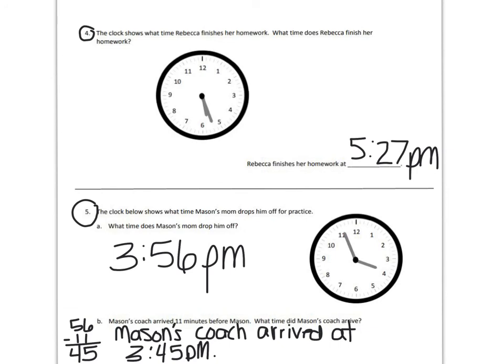You guys did a great job counting by fives and ones on the number line as a strategy to tell time to the nearest minute on the clock.